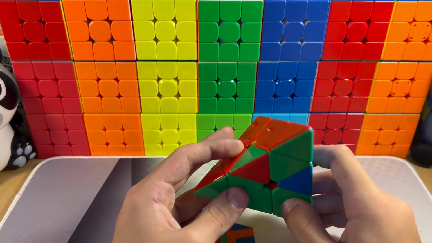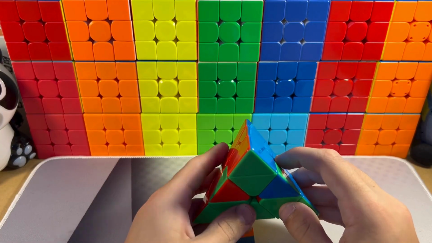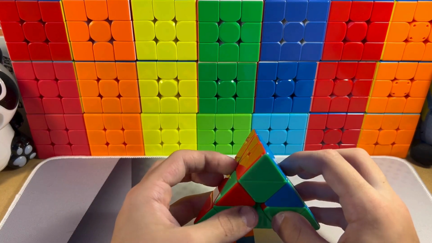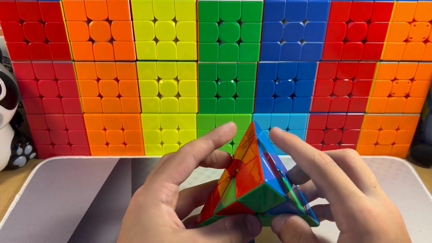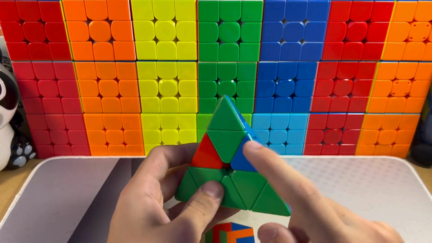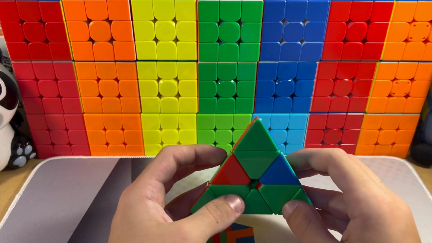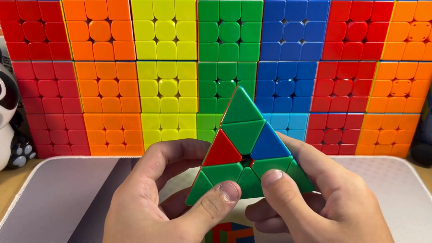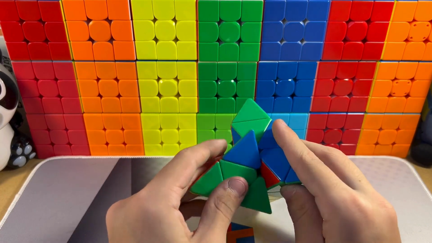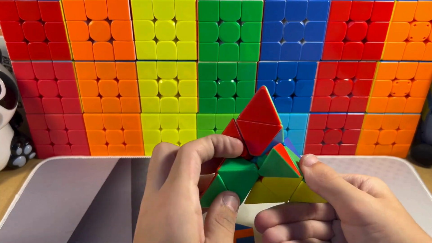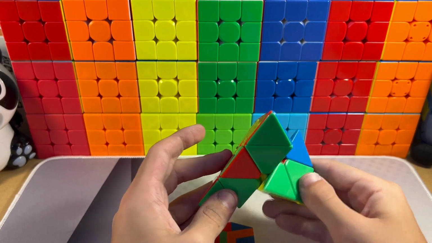So you probably know this case if you know the basic inserts and the ones where the back edge is solved. So there's just two flipped edges, your V is solved, the back edge is solved. So there's two different algs. I use this one. But then there's also this one.